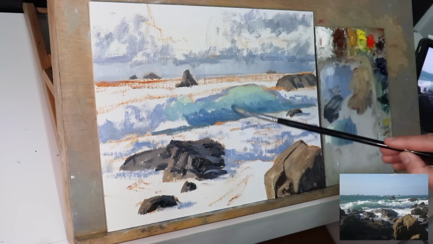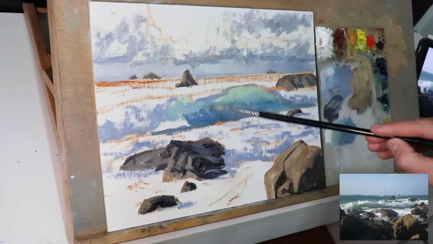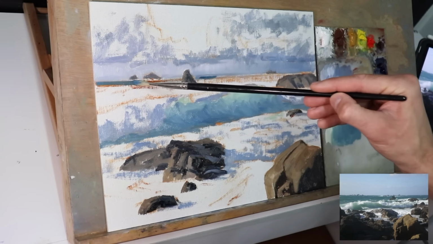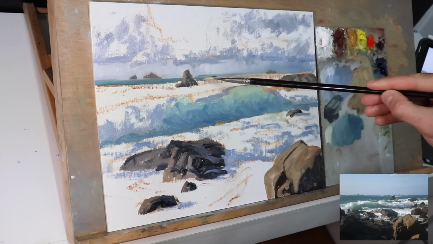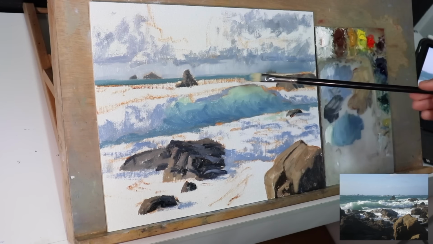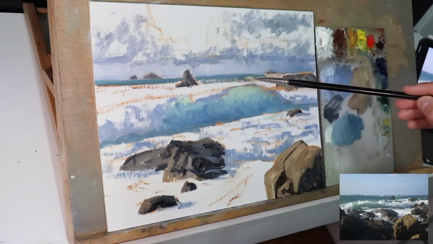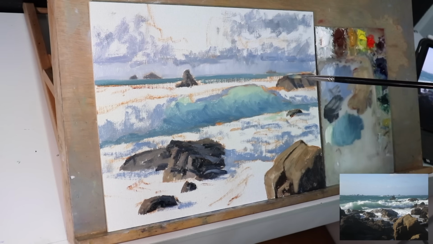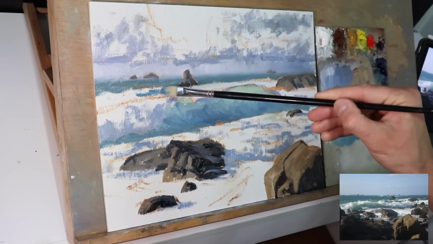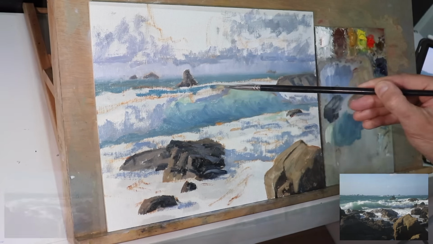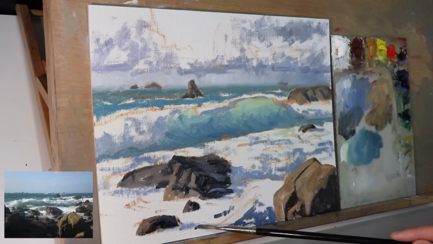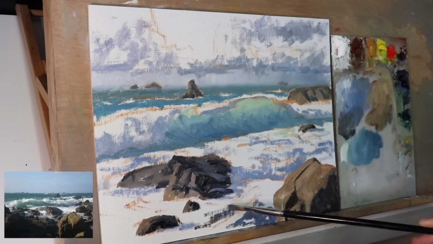So here I'm using nice broad gestural brush marks to paint this breaking wave, and I've started off by painting the translucent area using a mix of titanium white with a little yellow ochre and phthalo green, and then as I've worked my way down to the lower part of the breaking wave, I've made the value darker and started adding ultramarine blue to the mix, so we've got a nice turquoise ocean colour here, and then I've used the same colours in the sea in the background as well.